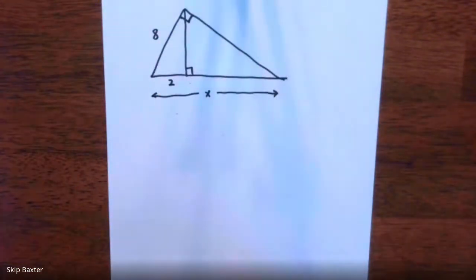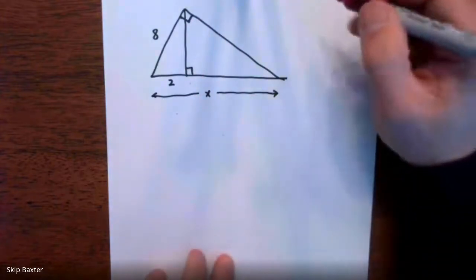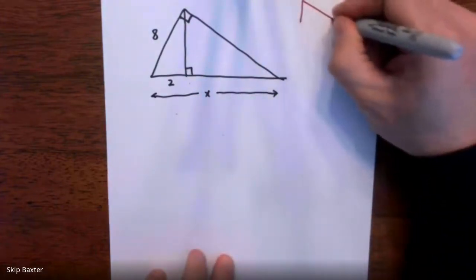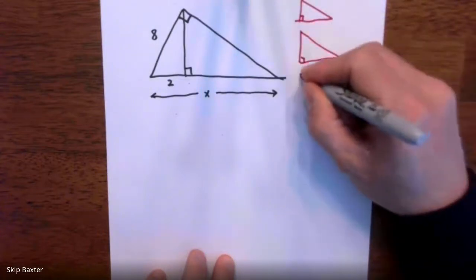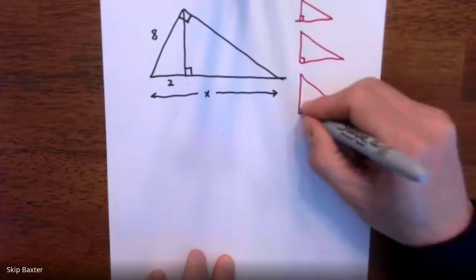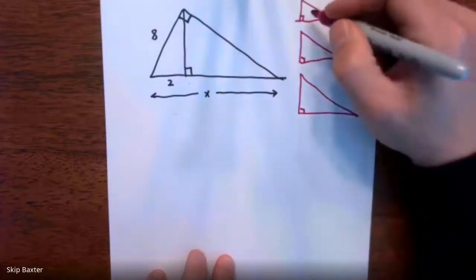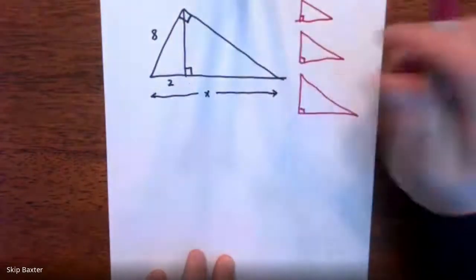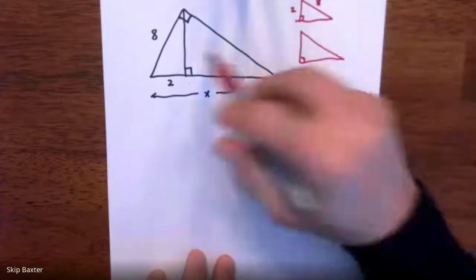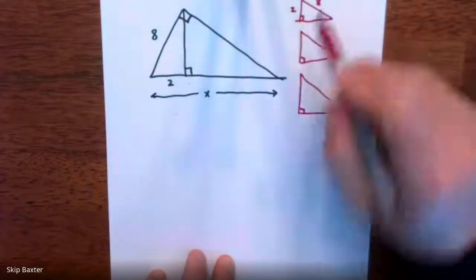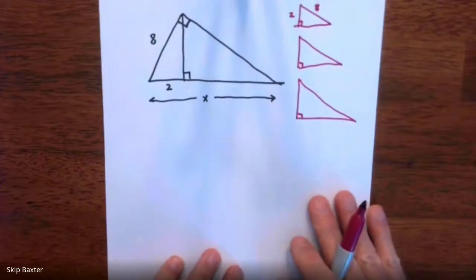The first thing I'm going to do is redraw 3 triangles. I got small, medium, and large. The smallest triangle, if I rotate it 90 degrees, this is going to be 2 and 8, right? The 8 is the hypotenuse, so it's going to be still in the hypotenuse spot.